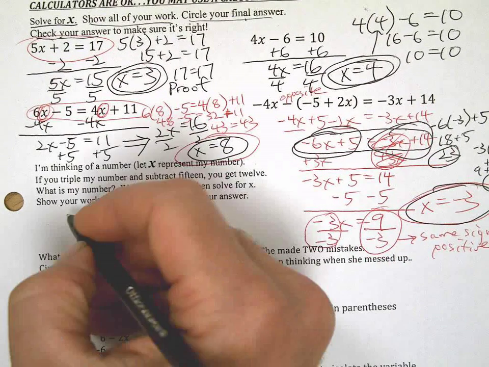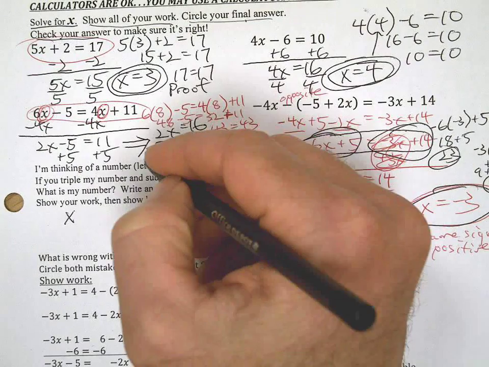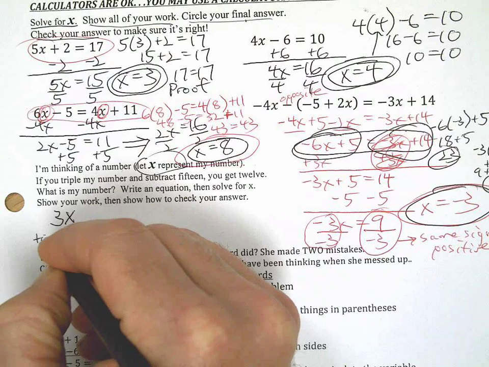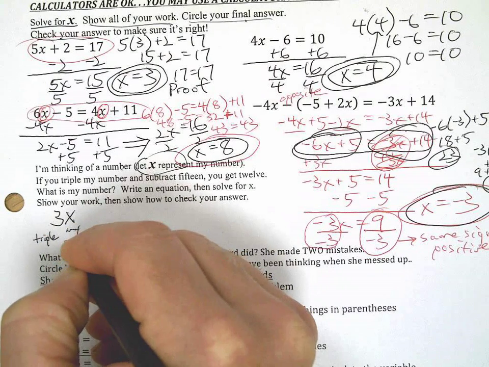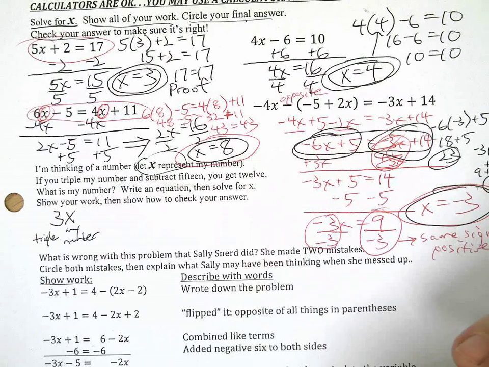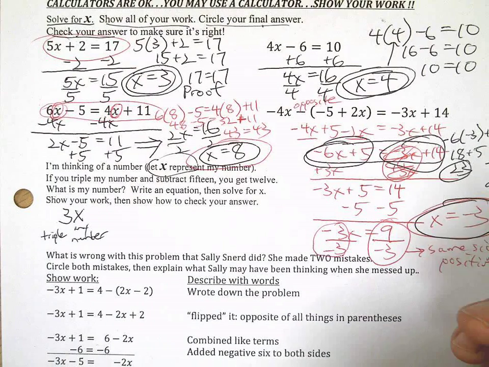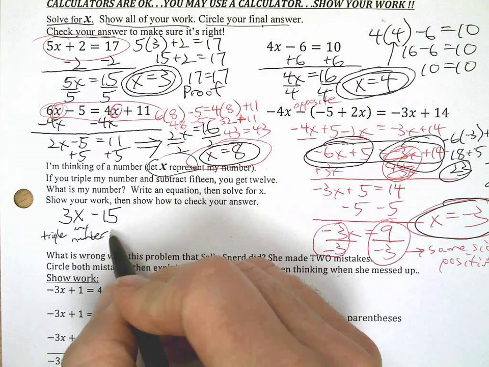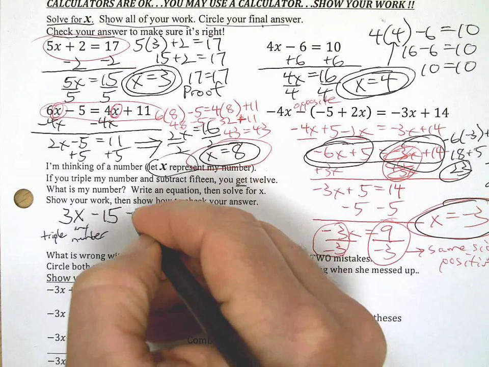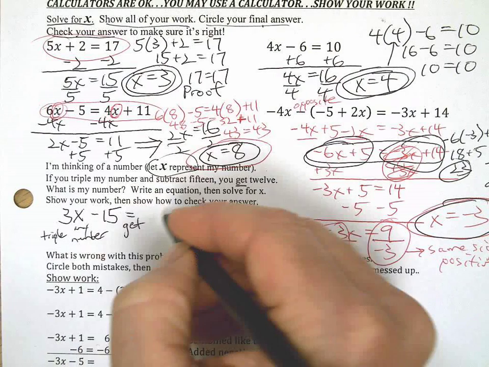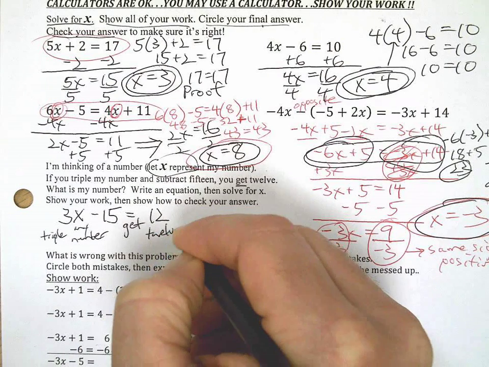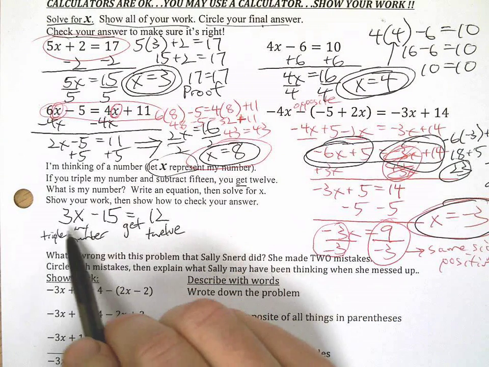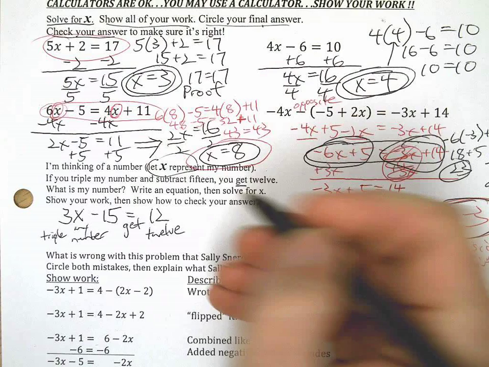Okay, here we go. I'm thinking of a number. Let x represent my number. If you triple my number, that means times 3. That's the triple. This is my number. This is all just reading skill. It's all reading skill. There's virtually no math here. Subtract 15, right? The problem told you to do this. It told me to do this. That's why I did it. You get, there's the word get, and there's the word 12. So you can see this is a simple problem. The hardest part about it is reading it and writing the problem.